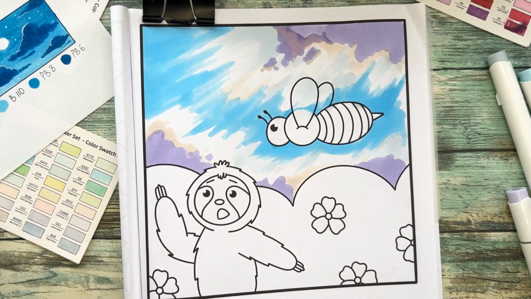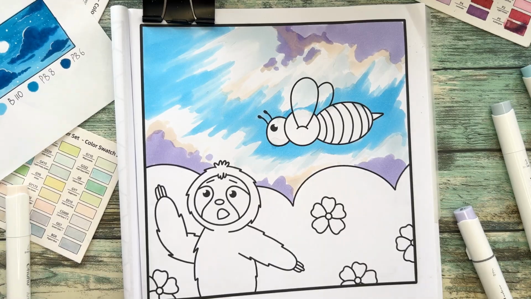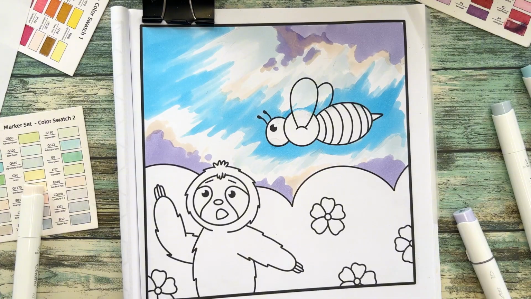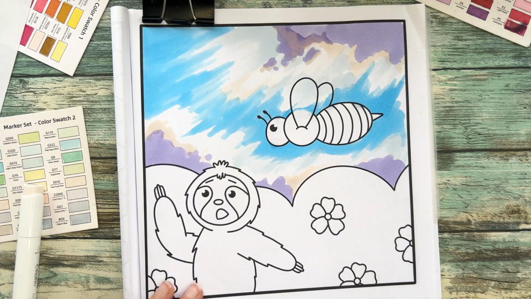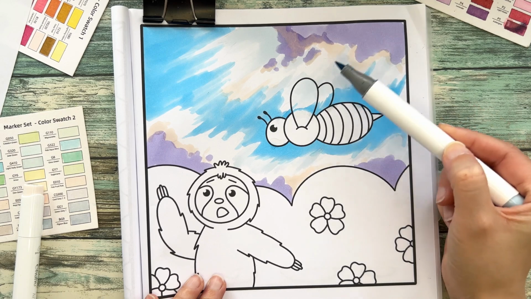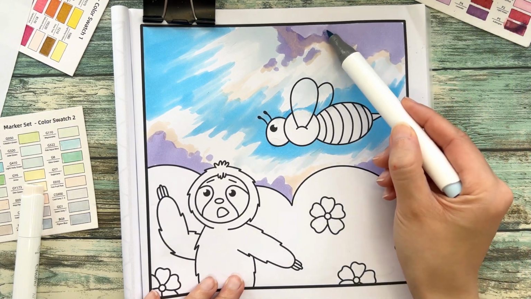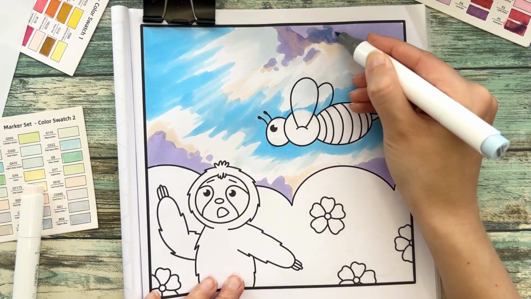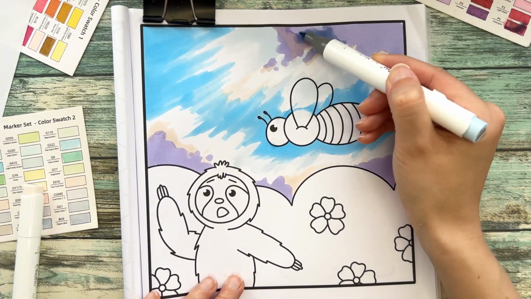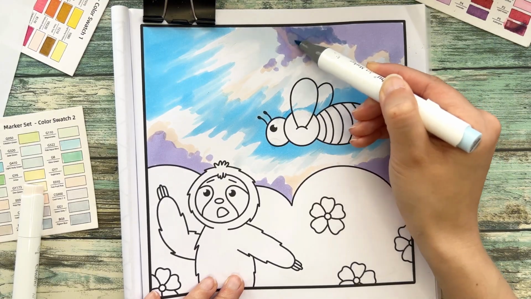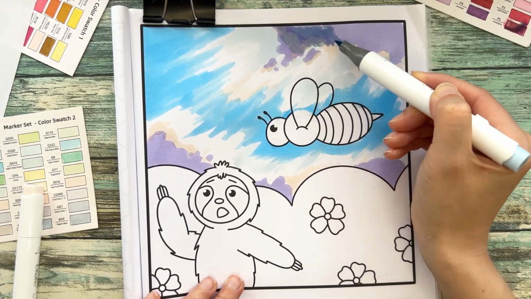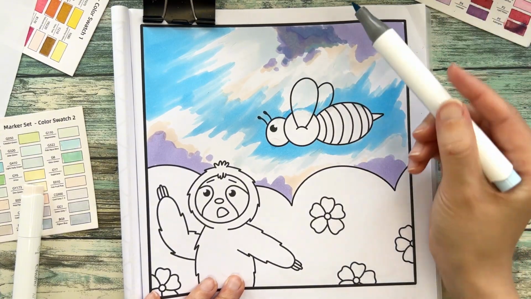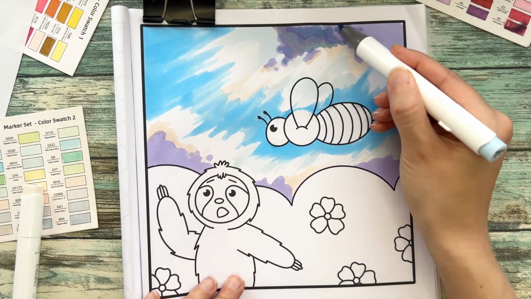Okay, it's time to darken our clouds, and for this we are going to use MG030. In this case we're using the natural transparency of markers, because when we start going over it, it creates a beautiful combination for us. This part is still wet, so I might wait a little bit to get back to it, but we can do the rest.